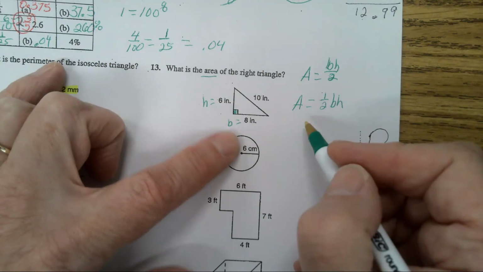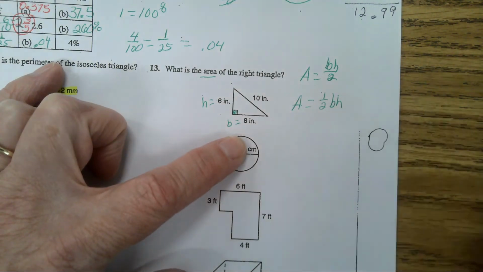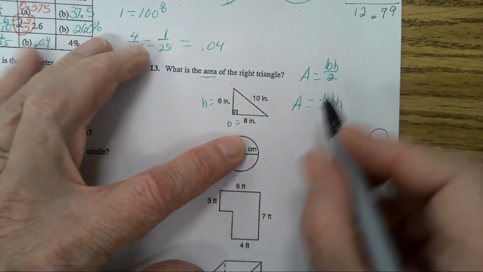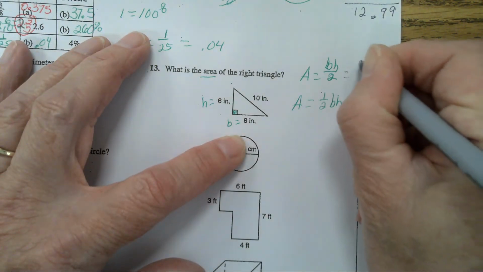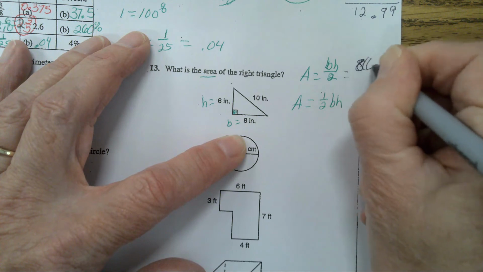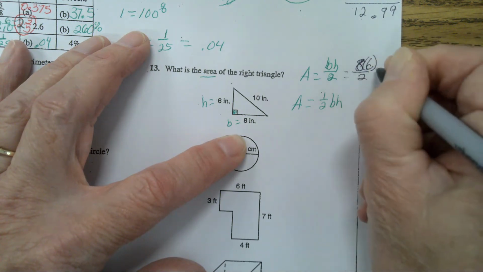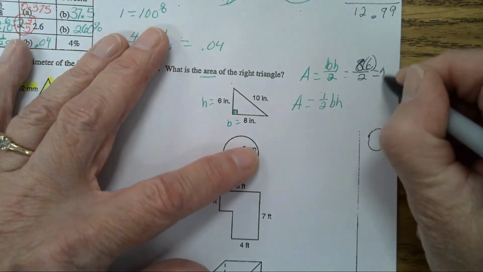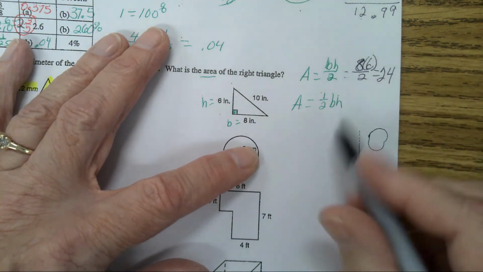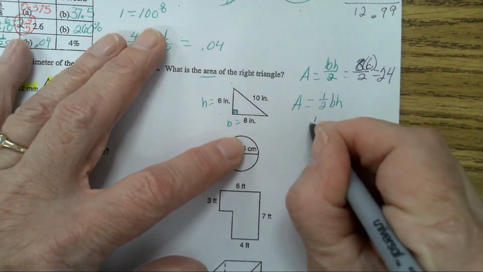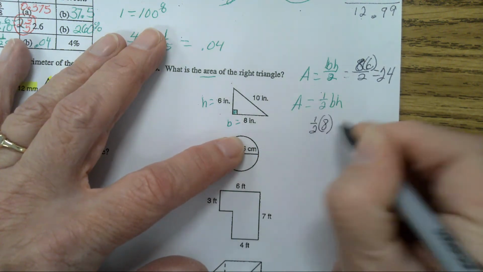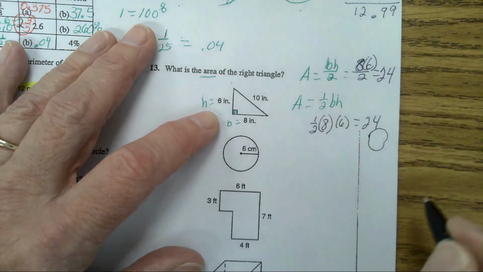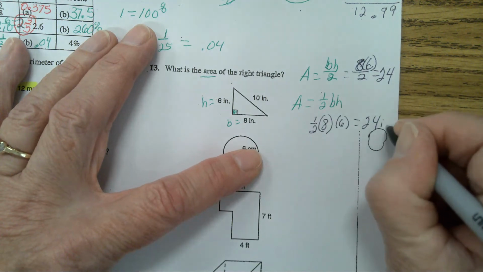I like using the formula on top the best. I'm going to take 8 times 6 divided by 2. 8 times 6 is 48, divided by 2 is 24. You could also do it this way. 1/2 times 8 is 4, and 4 times 6 will also give you 24, and it'll be inches squared.